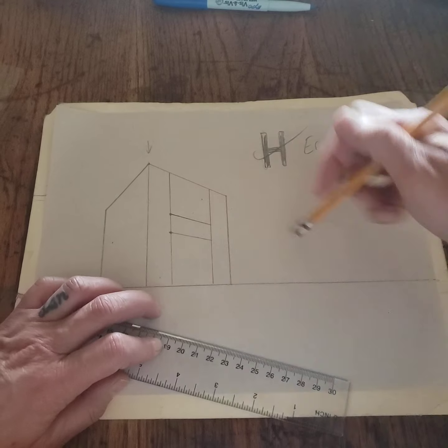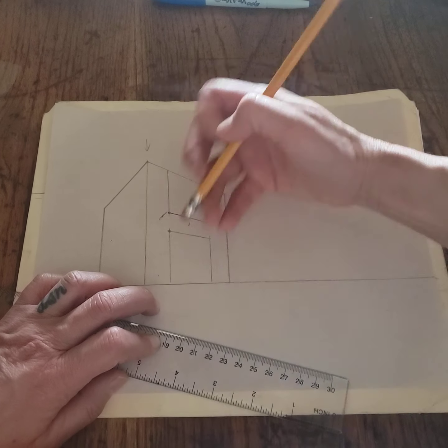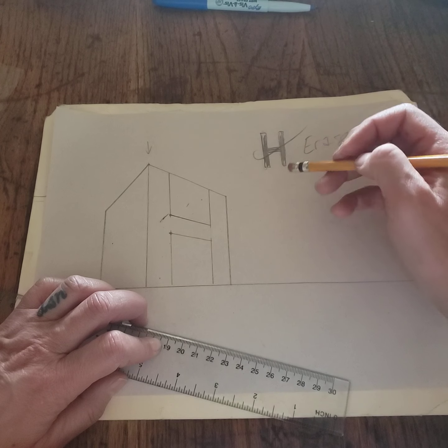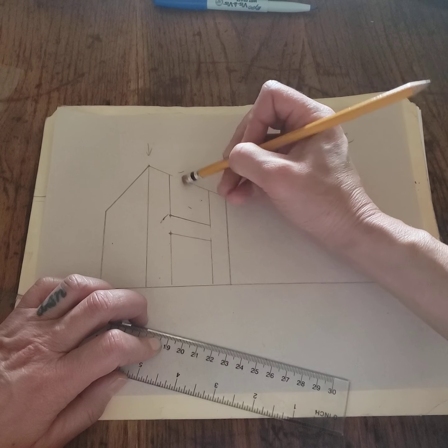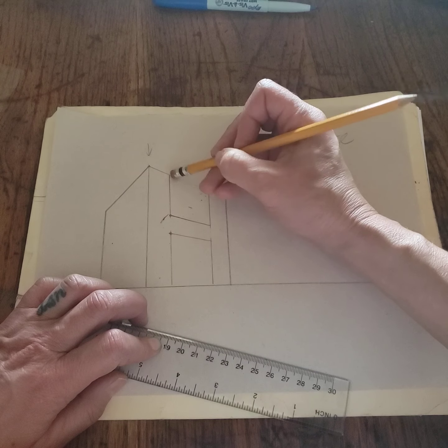Erase. No Frankenstein letters. Get rid of this here within our bar. And we have this negative space here. We don't have anything there. We don't have anything there. I'm going to get rid of it up here. And I already know once I get over to this corner, I'm going to have to send that to the opposite vanishing point on the left.